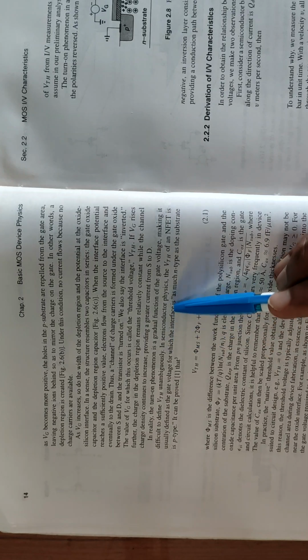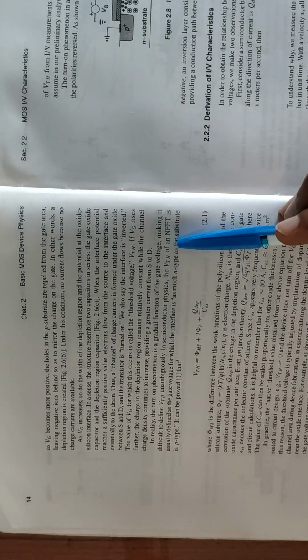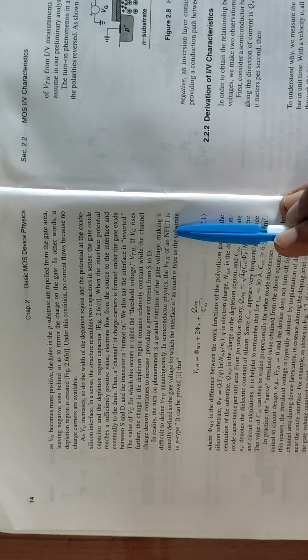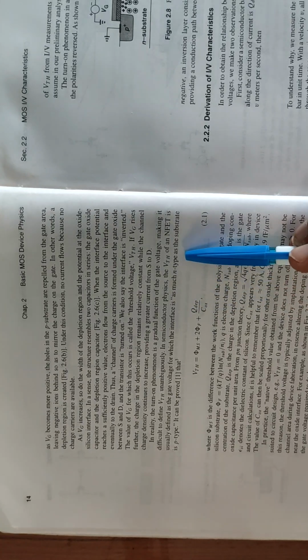In reality, the turn-on phenomenon is a gradual function of the gate voltage, making it difficult to define VTH unambiguously. In semiconductor physics, the VTH of an FET is usually defined as the gate voltage for which the interface is as much n-type as the substrate is p-type.